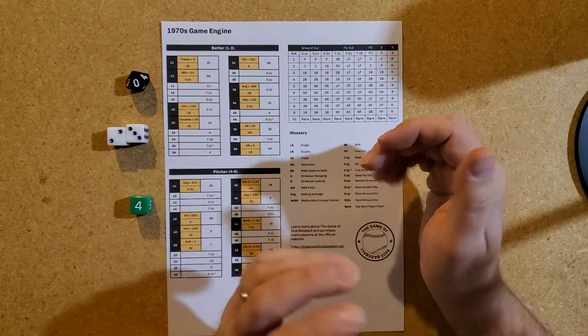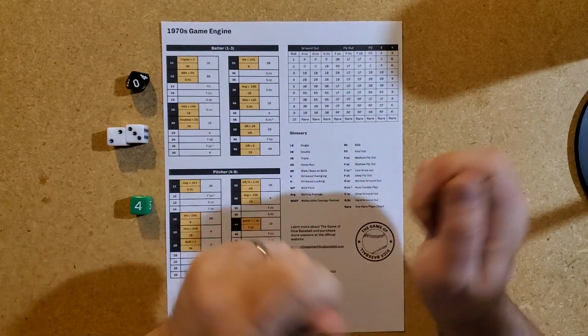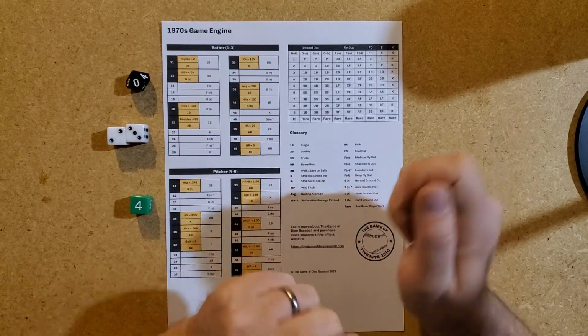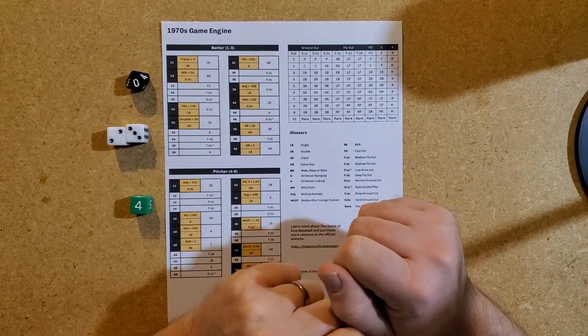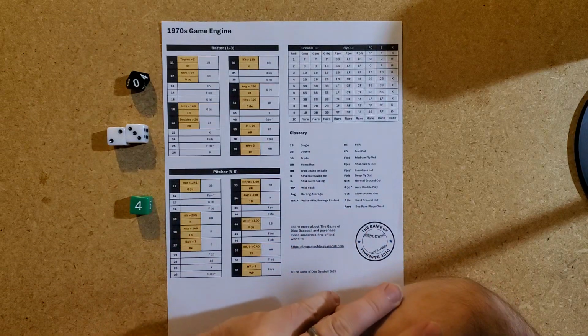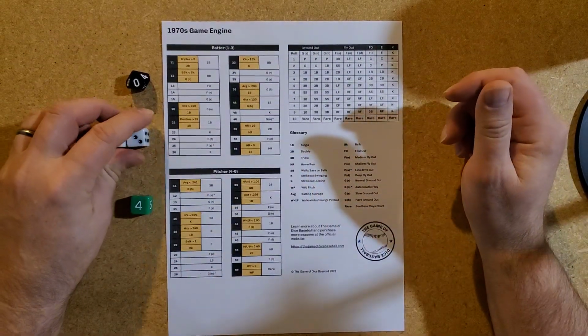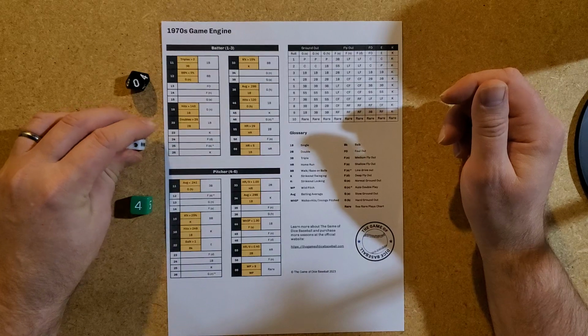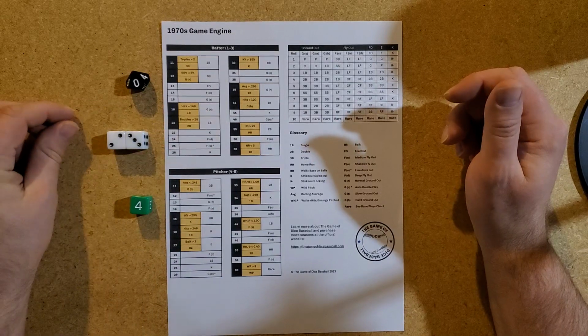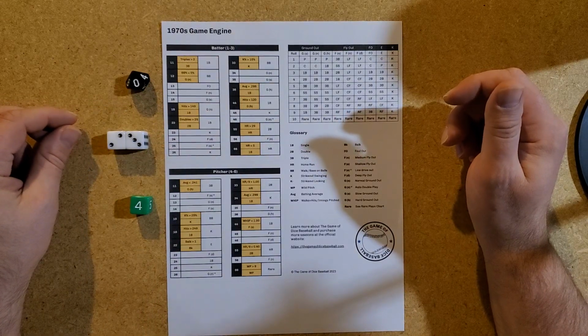But something else happens. Maybe it triggers another roll where it's this or that, and you have to roll to find out what the result is. Sometimes it's just the rare plays that make baseball fun and interesting, and I think will make your replay more interesting as well.